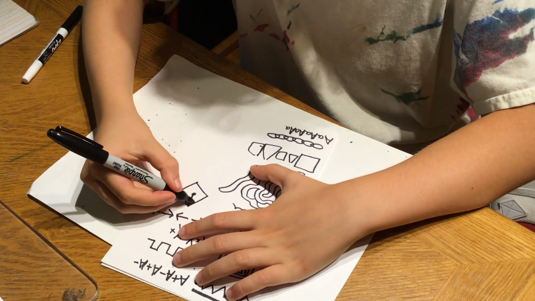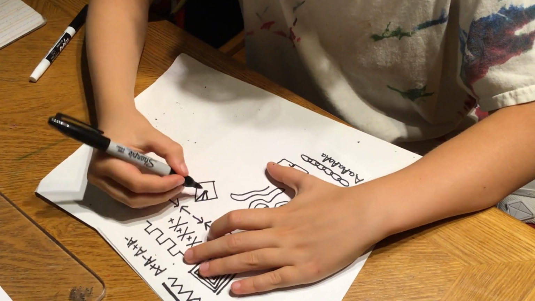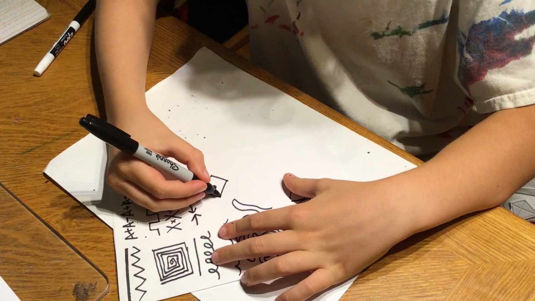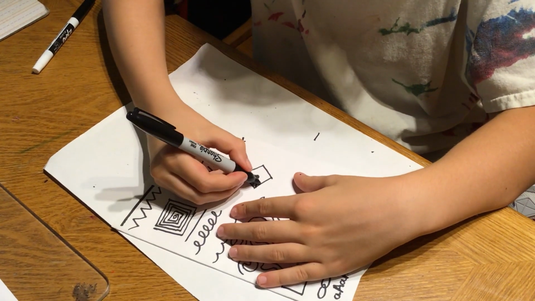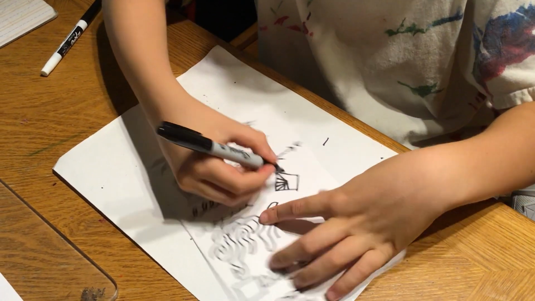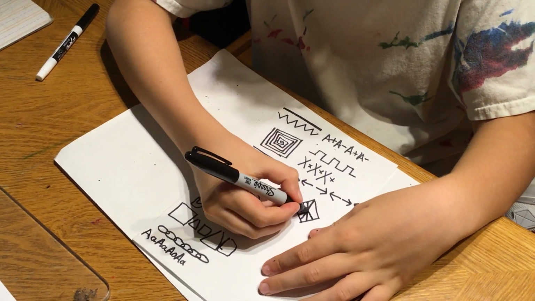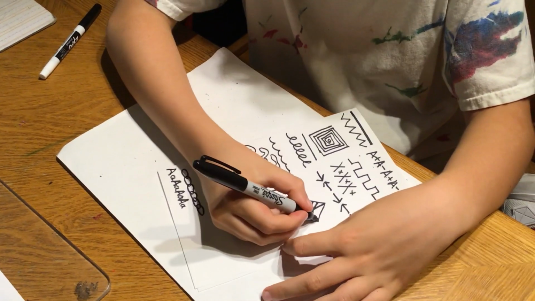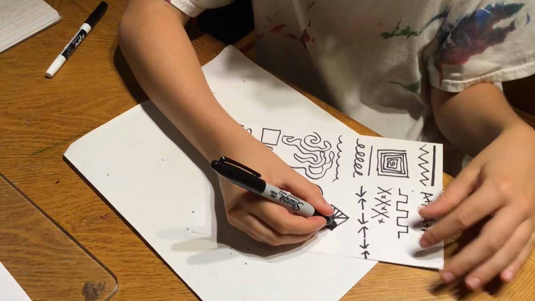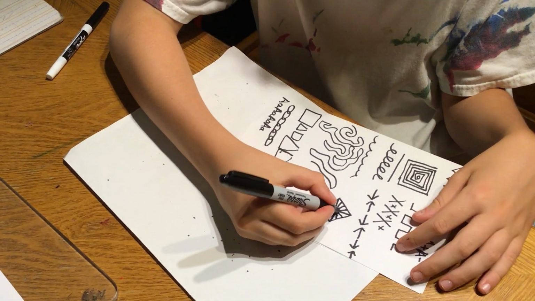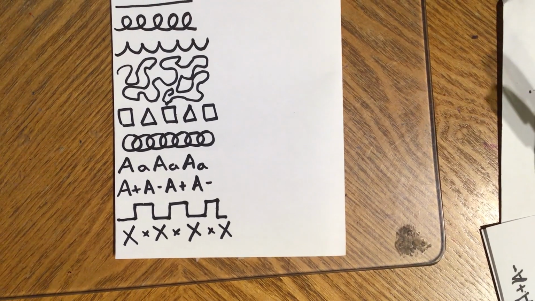Put a dot in the middle. And now he's just doing lines connecting to the dot. You could be following along with me and Sammy, or you could be doing your own. This is just a warm-up to get your brain going, creative juices flowing.